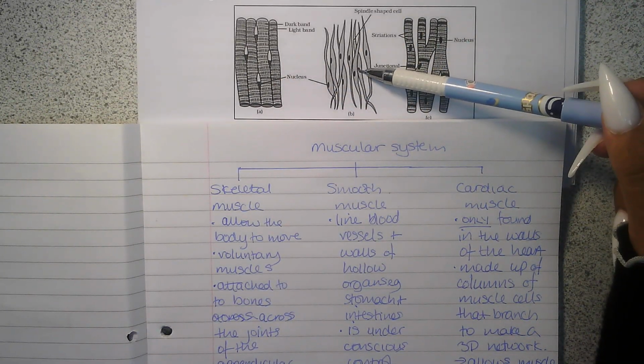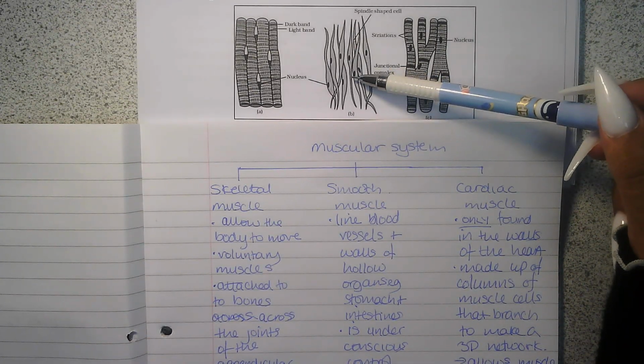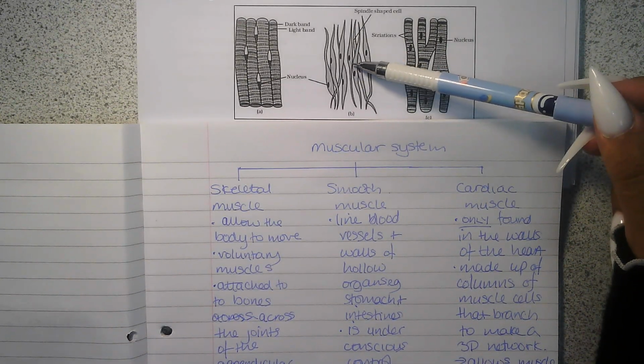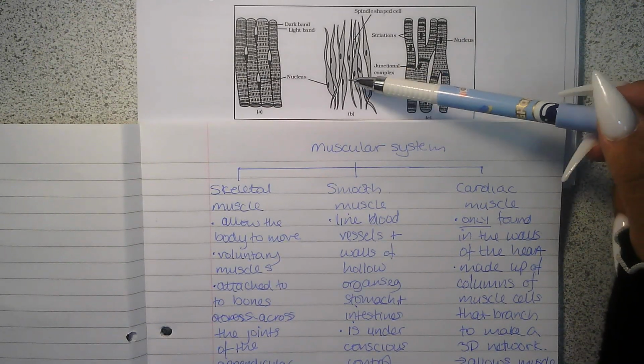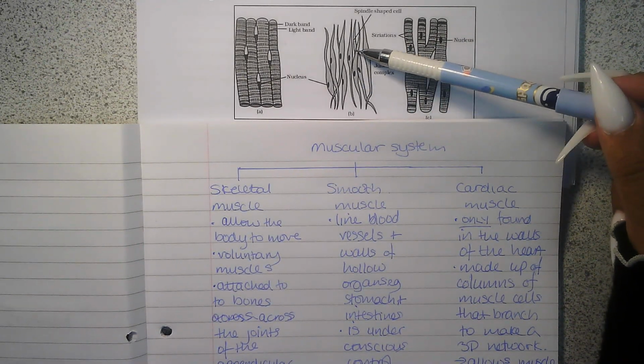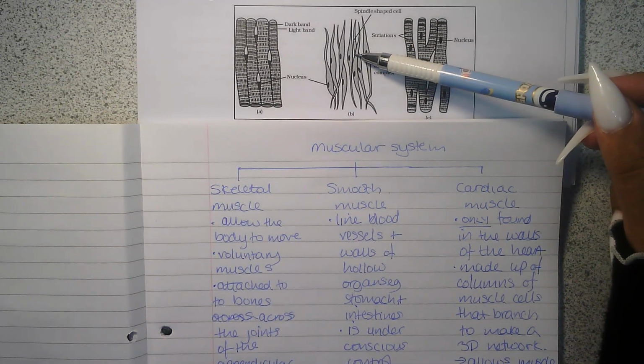Smooth muscle can be found lining the blood vessels. So arteries and veins, they have a layer of muscle in them. That type of muscle would be smooth muscle. Arteries have a thicker layer of smooth muscle than veins would have, for example.